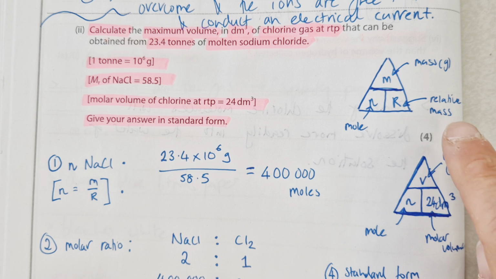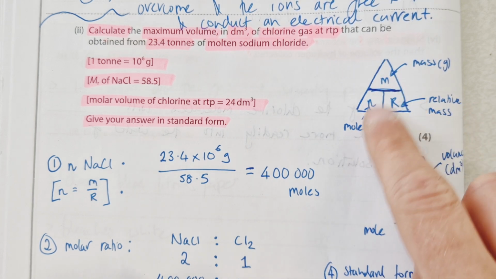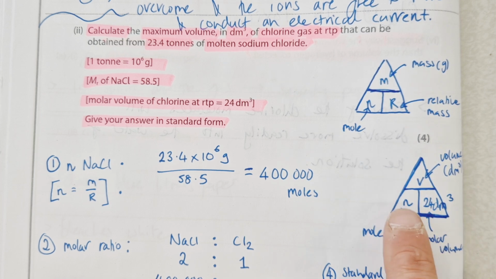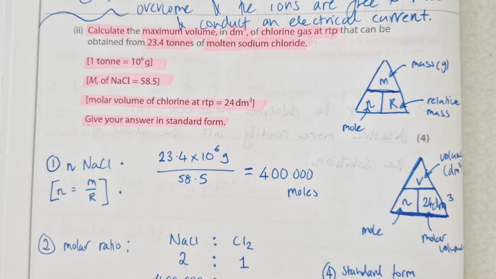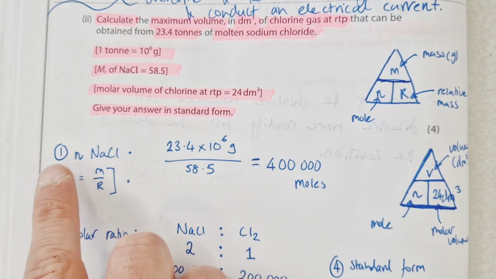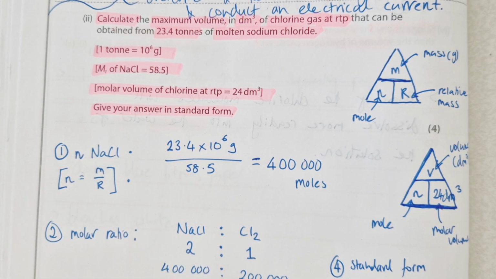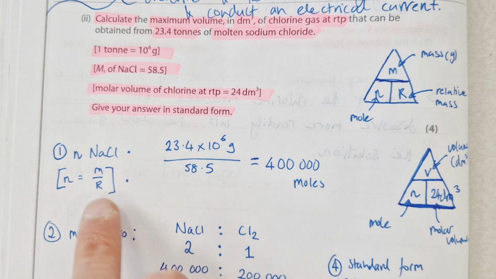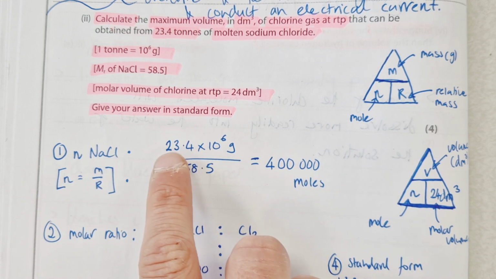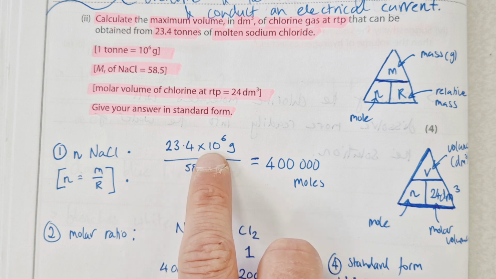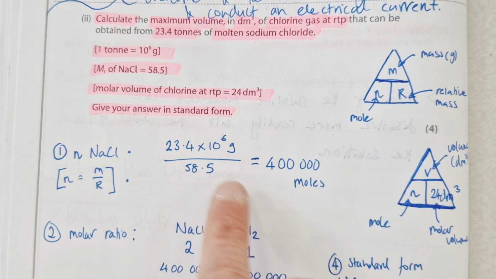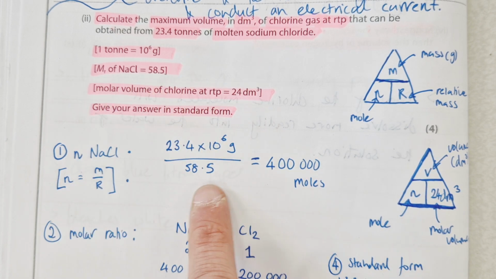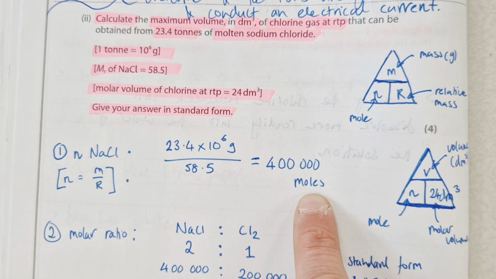Firstly, we've got number 1 over here, which is the mass-mole conversion triangle. And the second one is the molar volume triangle. So the moles times 24 litres gives us the volume of gas present. First thing we need to do is calculate how many moles there actually are in 23.4 tonnes of sodium chloride. So that's moles equals mass divided by relative mass. We convert our mass into grams, so 23.4 tonnes times 10 to the 6 grams, divided by 58.5, which is the relative mass of sodium chloride, gives us 400,000 moles of sodium chloride.